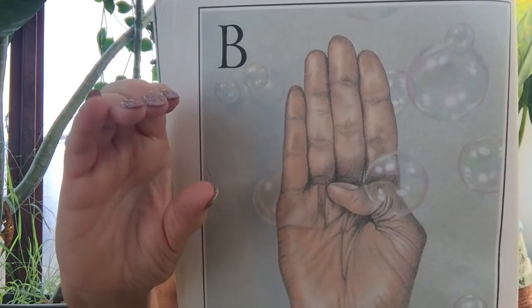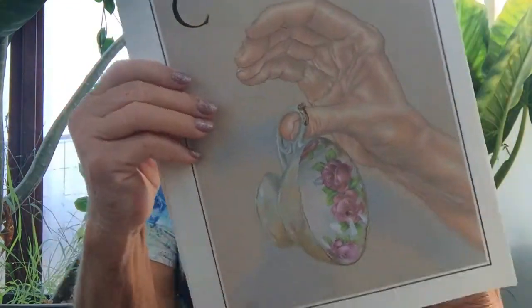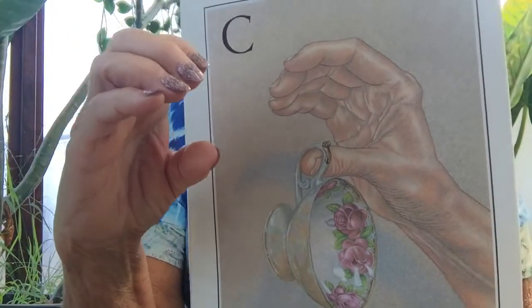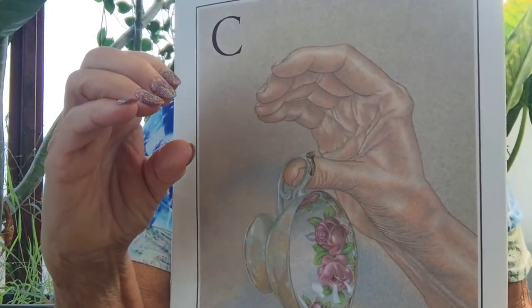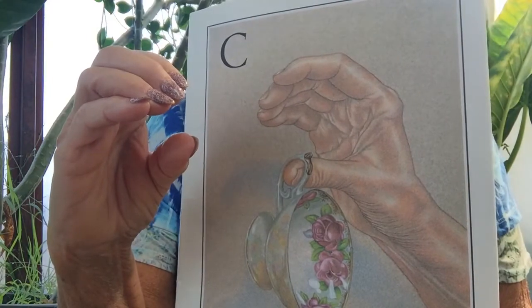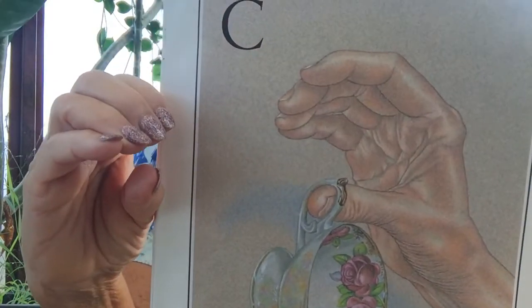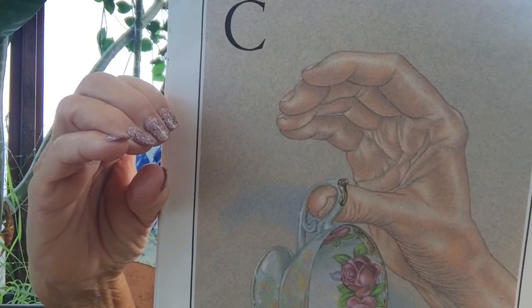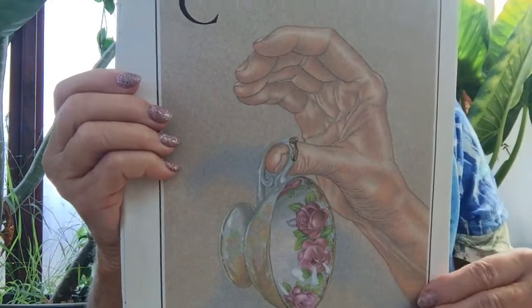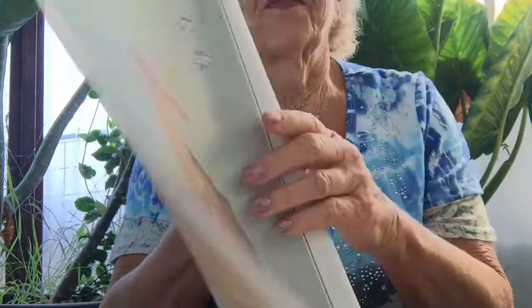For C, you simply curl your hand to make the letter C, like a cup hook. What does a C say? K, K, K. Yes, the C says K, K, K.